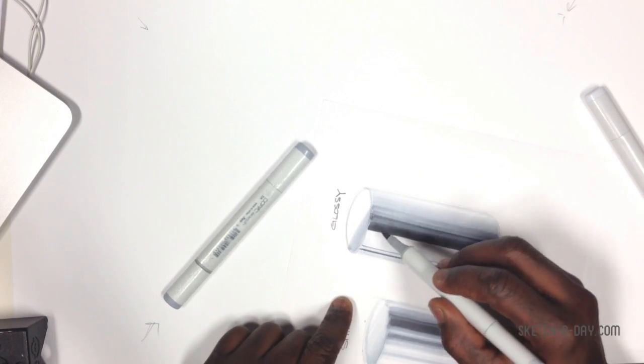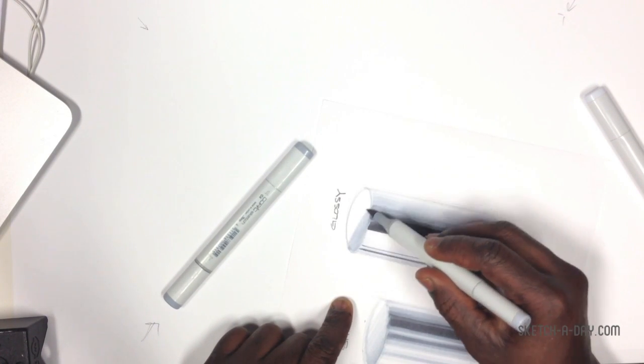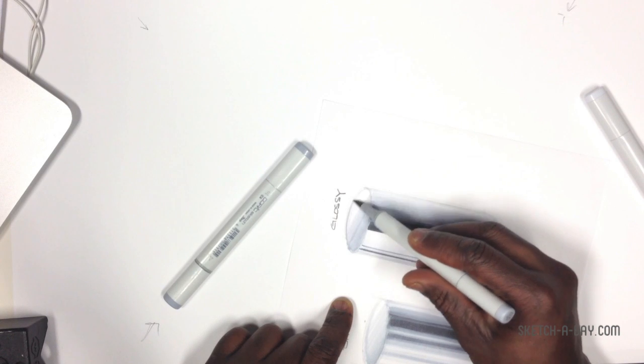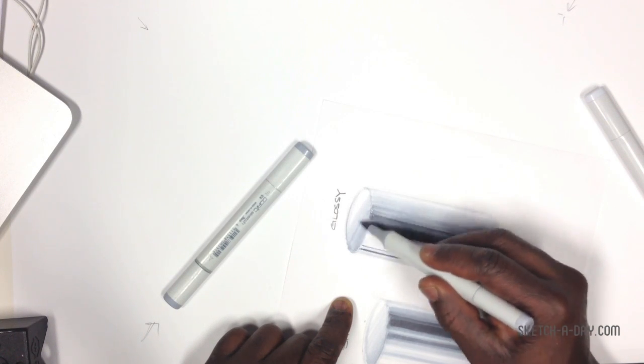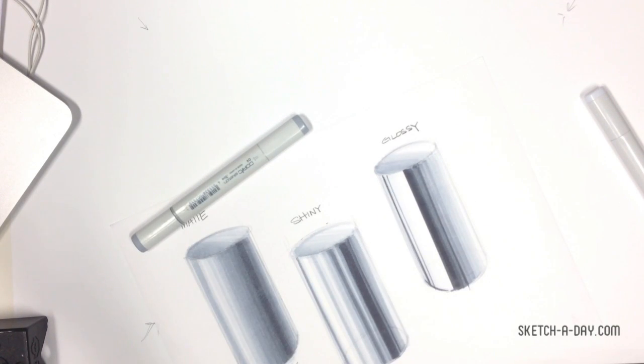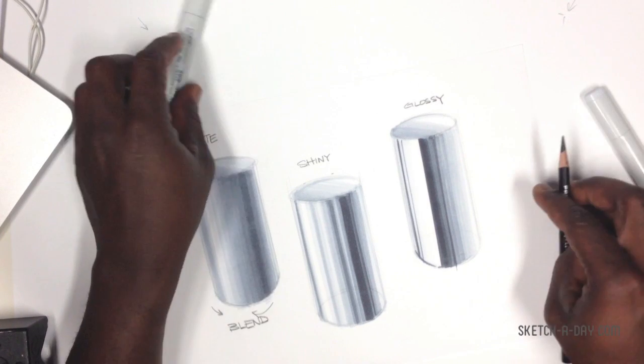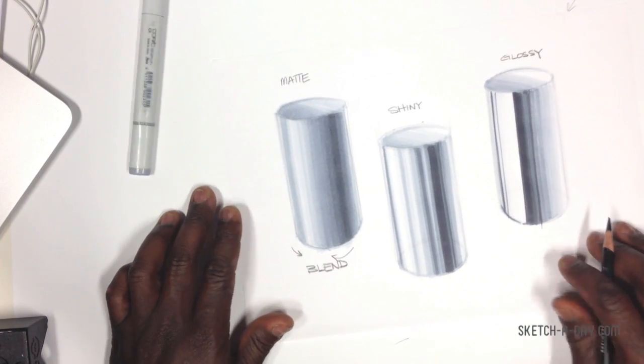So again on the top, I'm trying to add some contrast right in that highlight area because as surfaces change direction, we find contrast and that'll communicate three-dimensionality to a viewer.